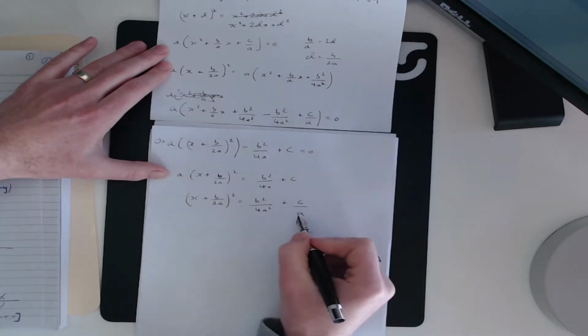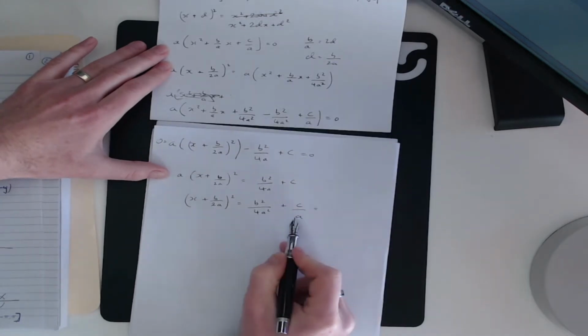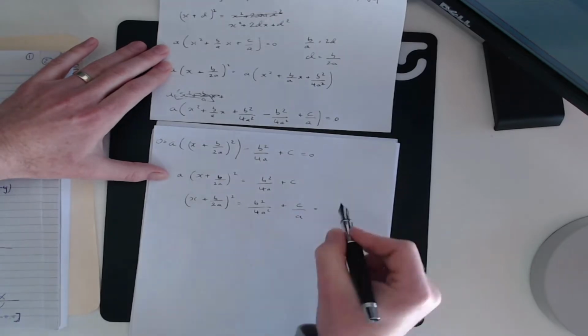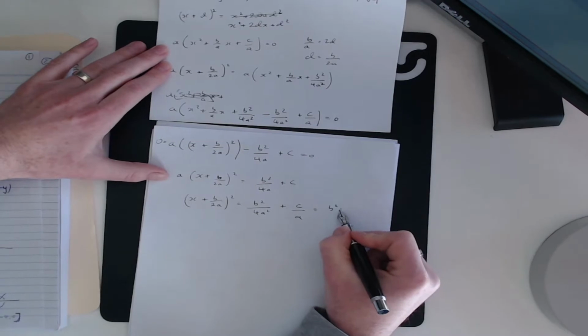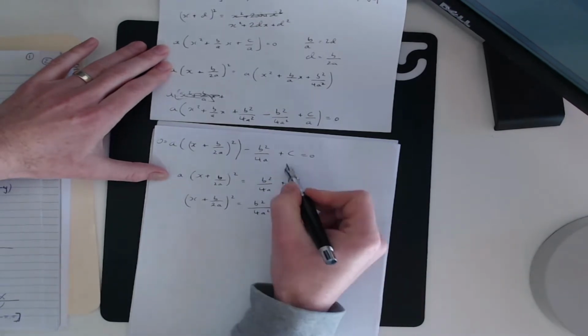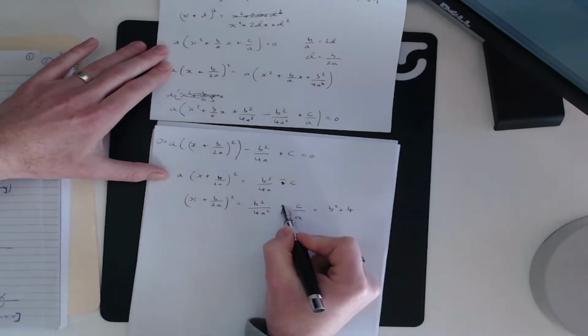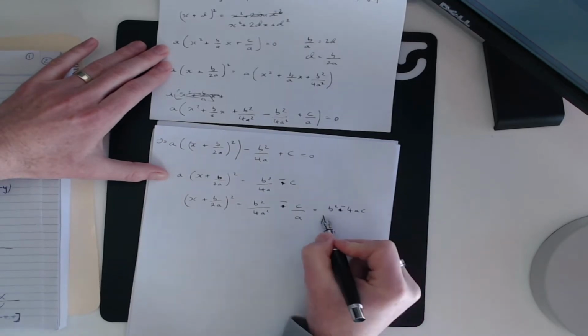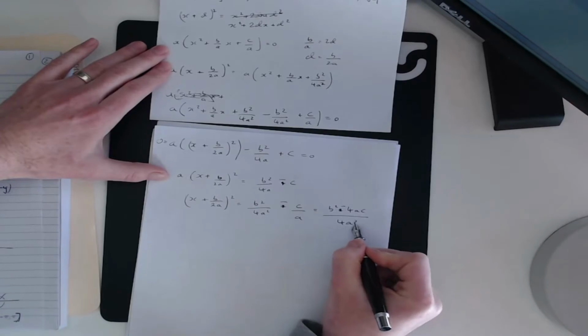And let's make this one fraction. So the bit that's missing down here to make this denominator the same as this denominator is 4a. So b squared minus 4ac divided by 4a squared.